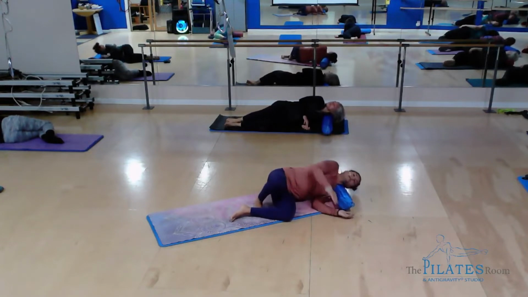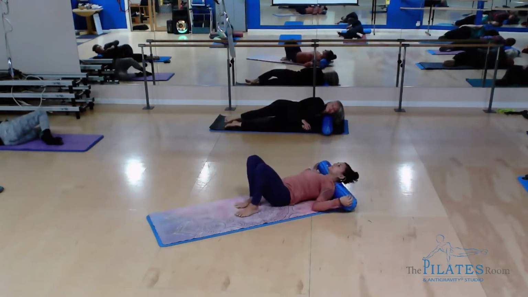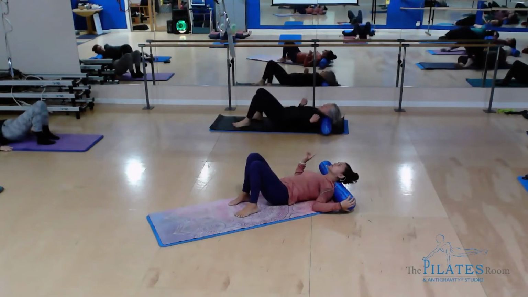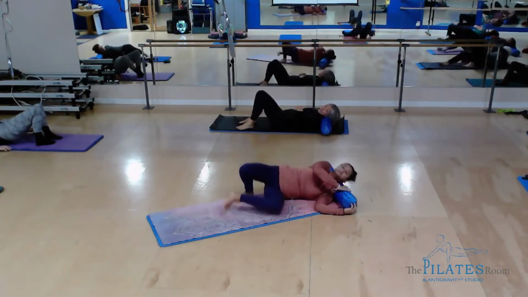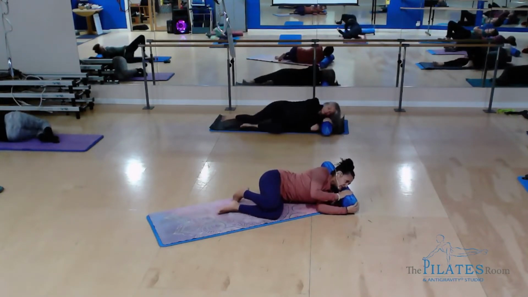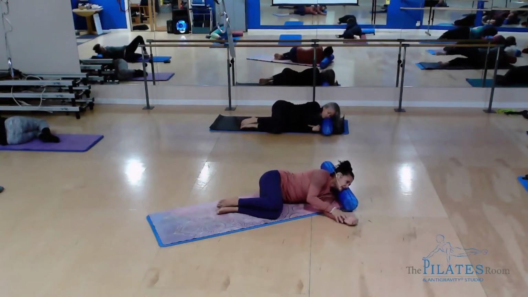Go ahead and release, roll to your back. Actually, we're not going to roll to the back. We're going to go right to the jaw. You can stay on your right side. We're going to move the roller right into your cheek, right into the jaw.